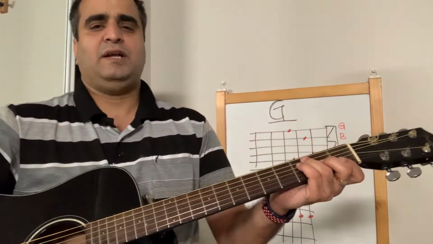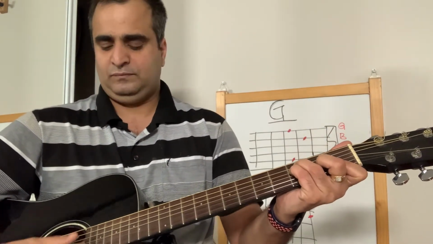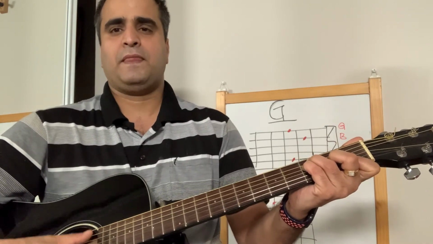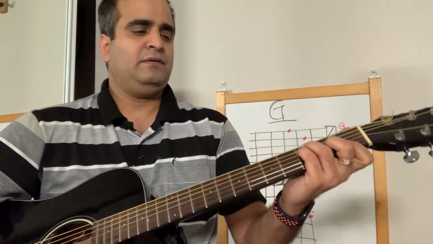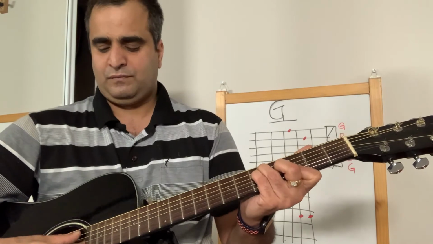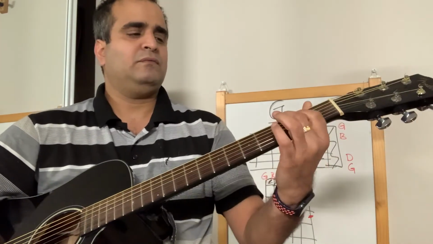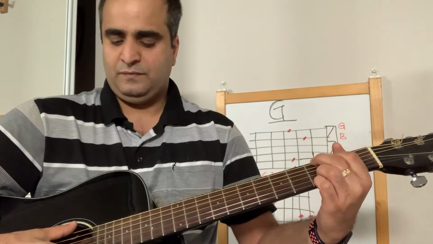Okay, continue, practice this. Then put the F major in the open position. And then G major in this position. Or practice this one. I would recommend practicing this one. This is the open position. The other one is the bar position.